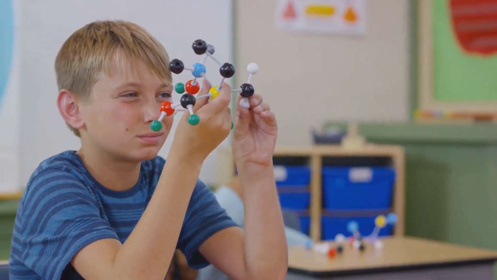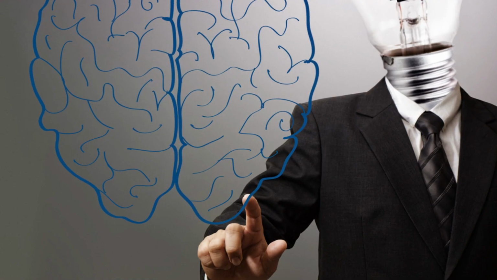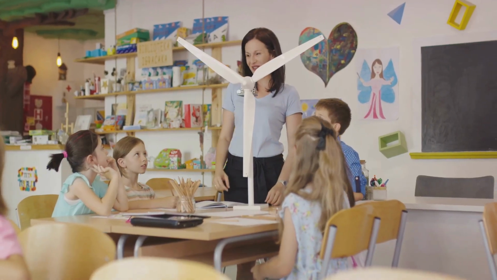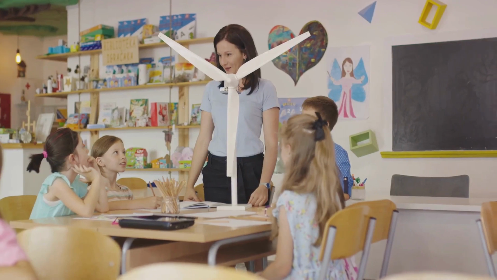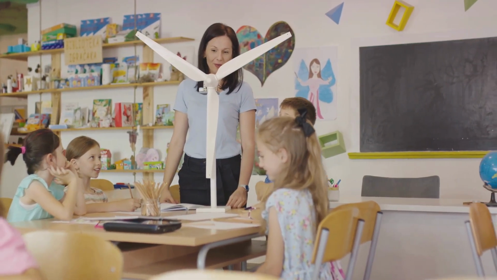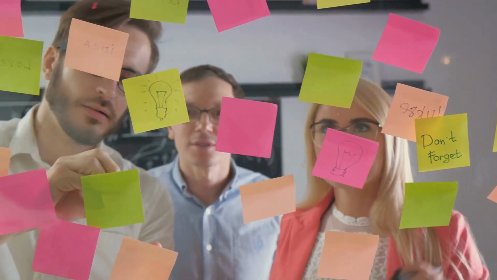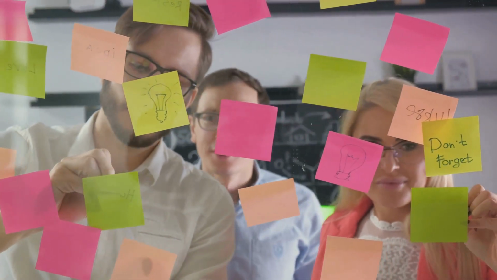The beauty of STEM challenges lies in their adaptability. Whether you're teaching physics or biology, whether your students are budding engineers or aspiring environmental scientists, you can tailor these challenges to fit your specific lesson plan and learning objectives. The only limit is your imagination and the materials at hand.